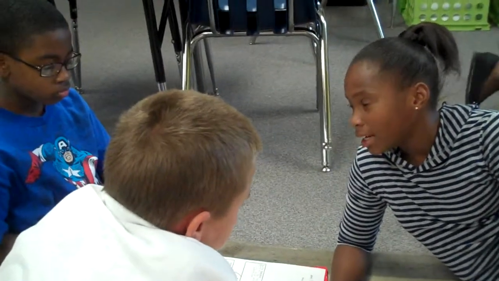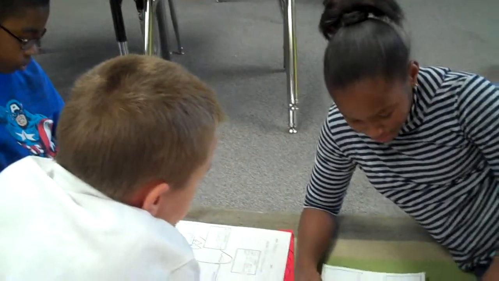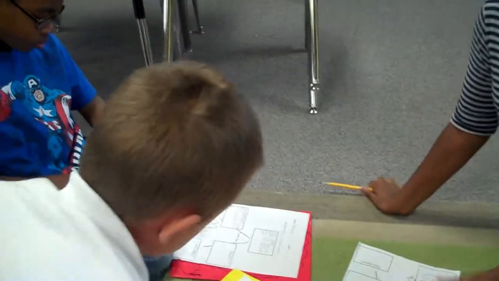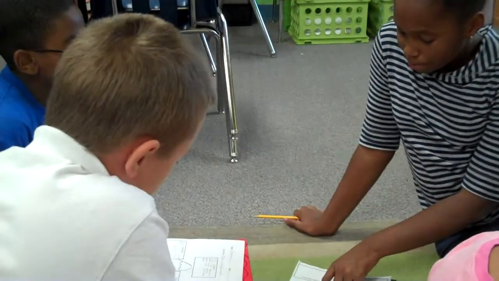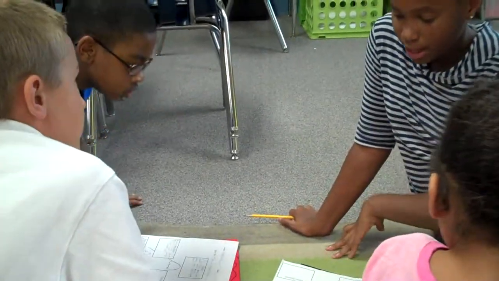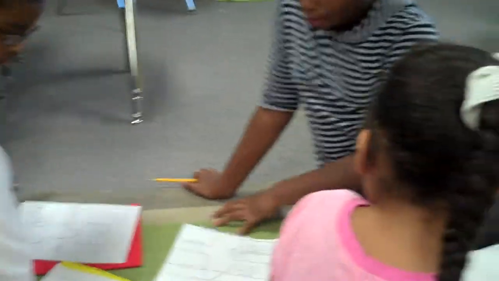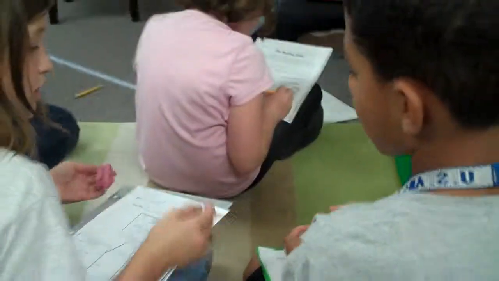So should we write, then what happened? Beth peeked into the nursery and the cat went in there and then went under. It came out and then it started playing.